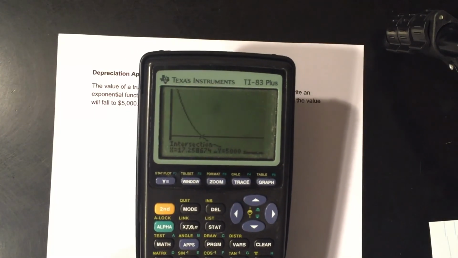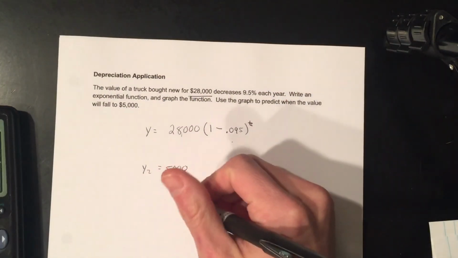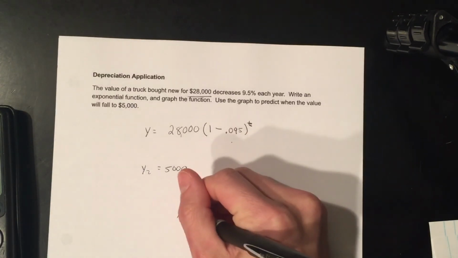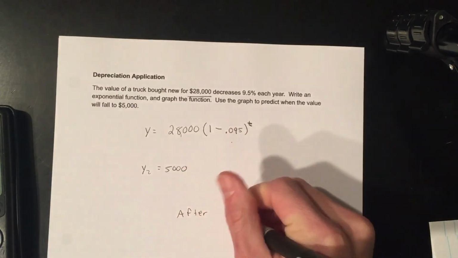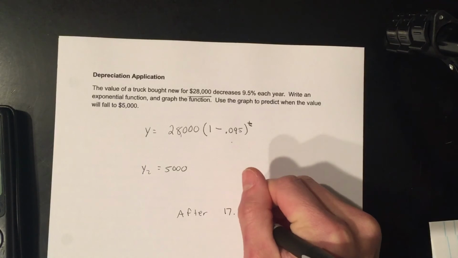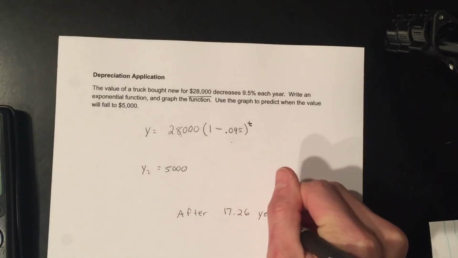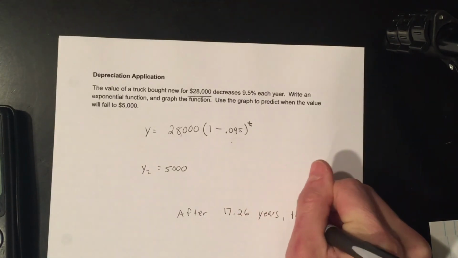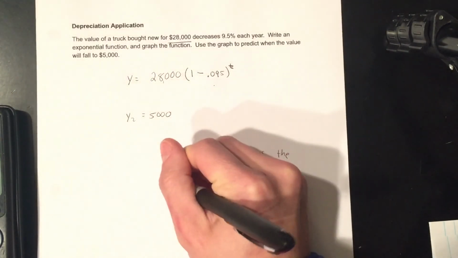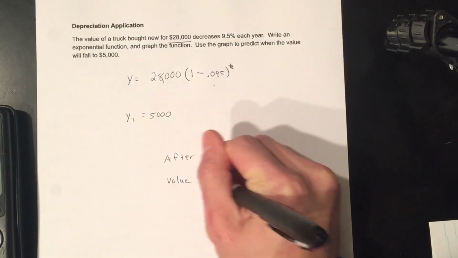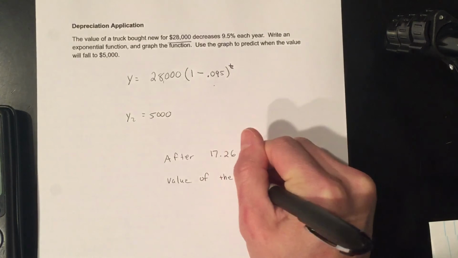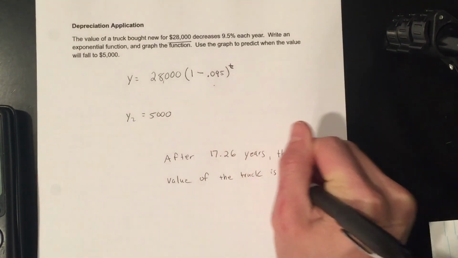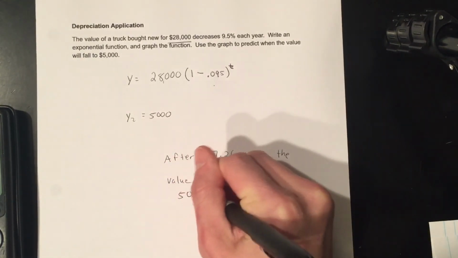We'll round it to. So after 17.26 years, the value of the truck is $5,000.